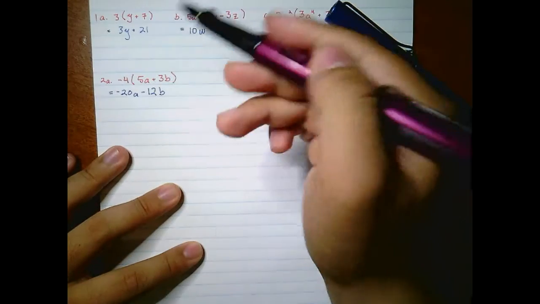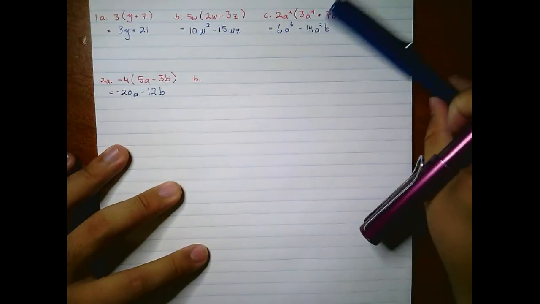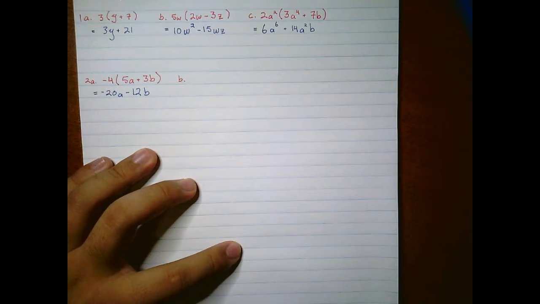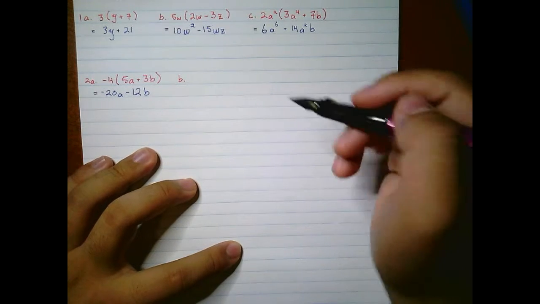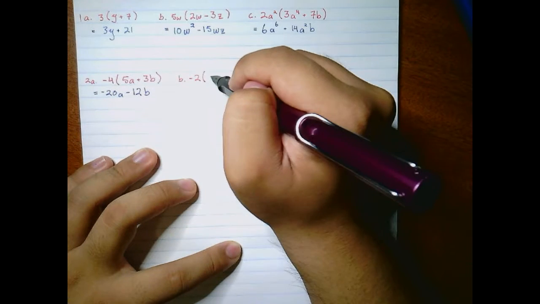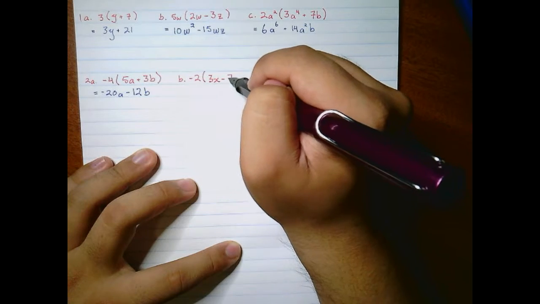A few more examples. This is 2B. For 2B, let's make it negative 2 outside 3x minus 7y.